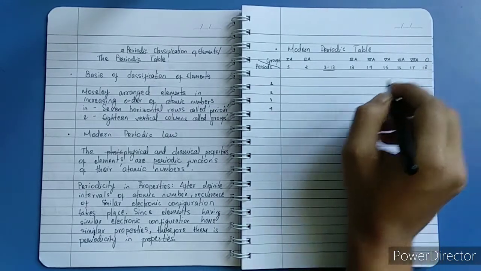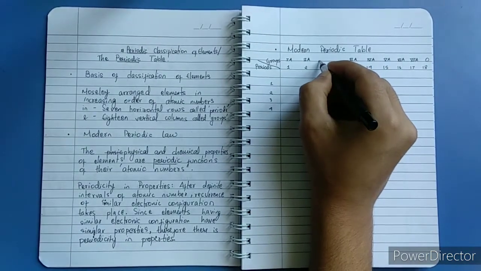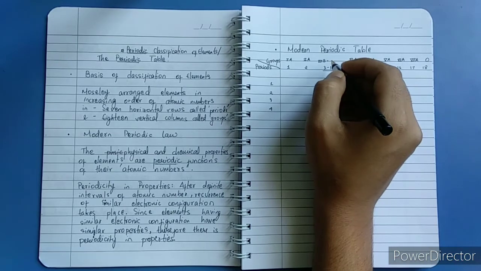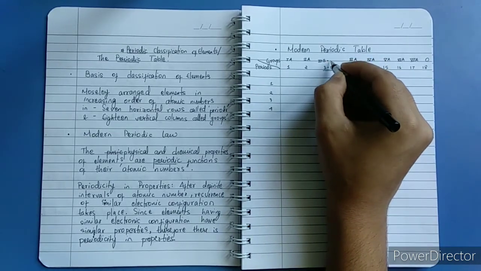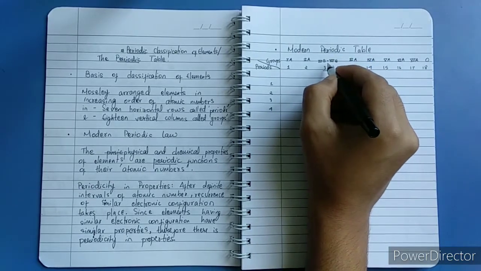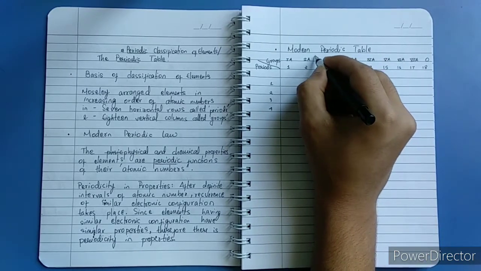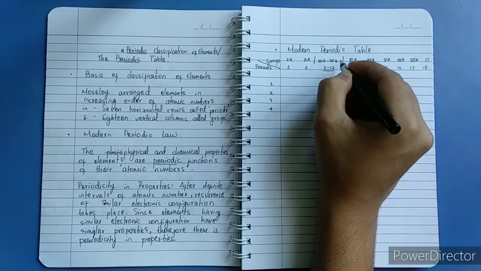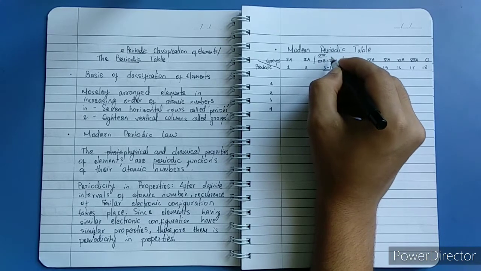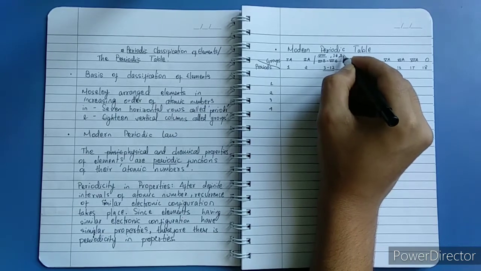For 3 to 12, we had 3B to 7B, 8 as a whole, and 1B, 2B.